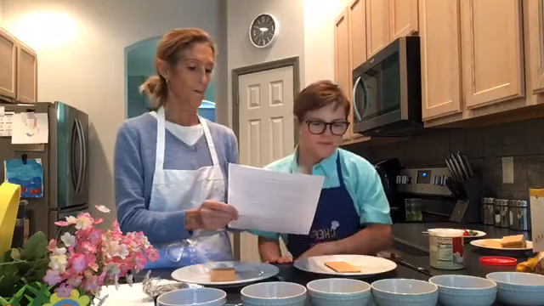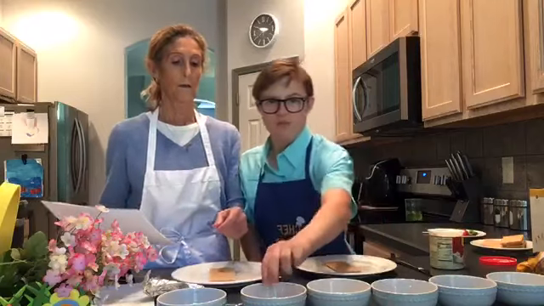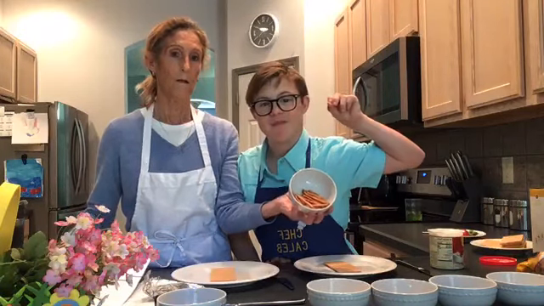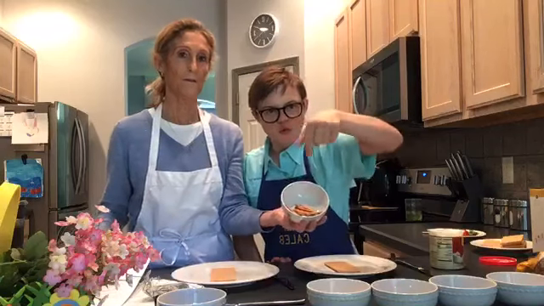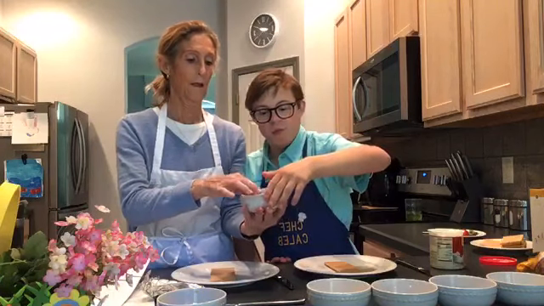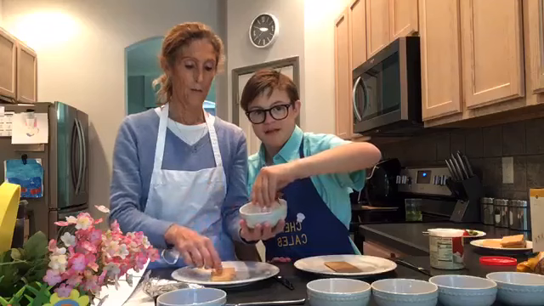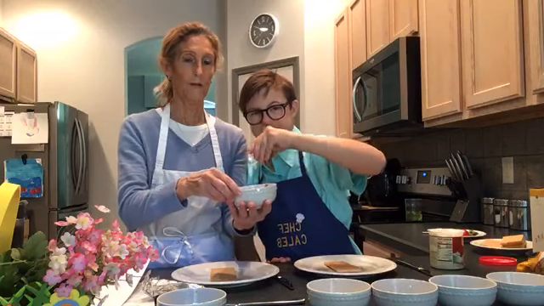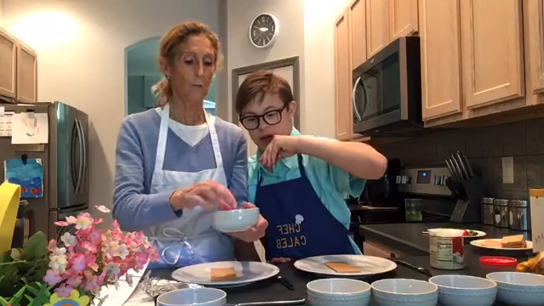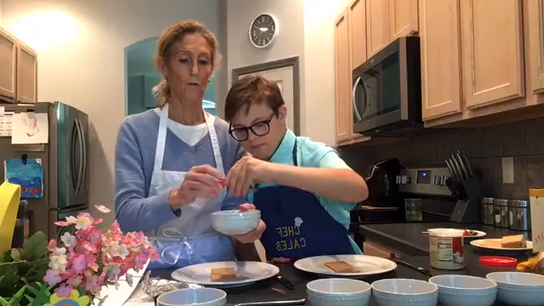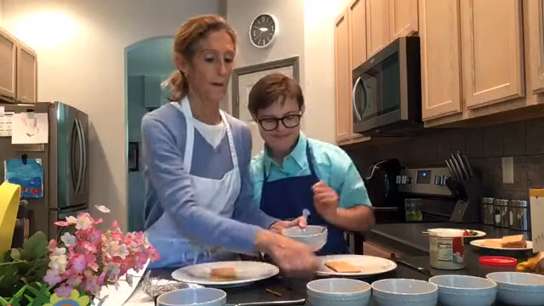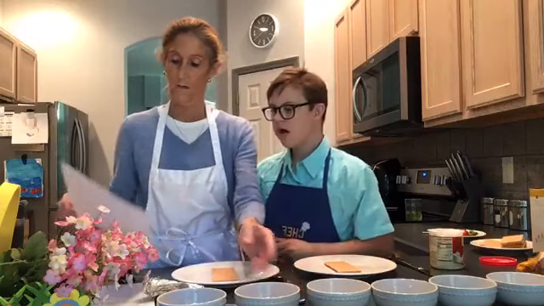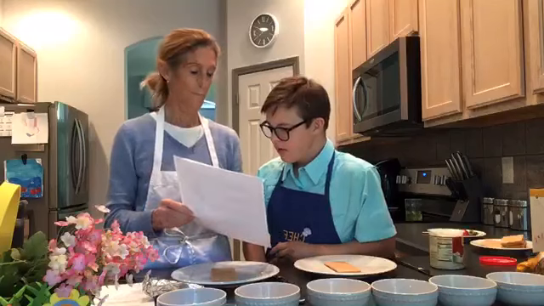Pretzel sticks. Tip it a little bit more. So those are used for the flower stem. If you put it in the middle of your graham cracker, you can use a lot of decorations around it. Or you could try and put two on there, maybe one short and one long, and make two flowers. So, then what's the last thing we need?